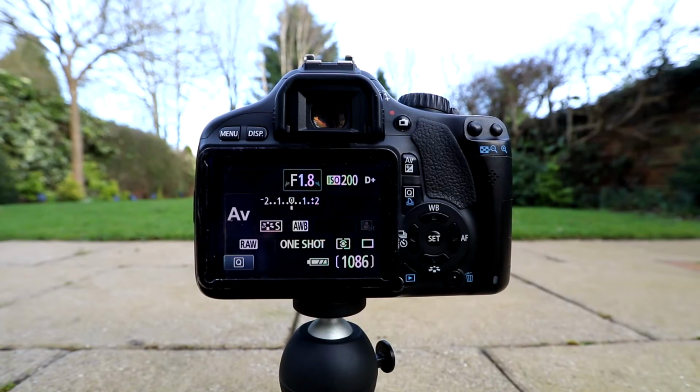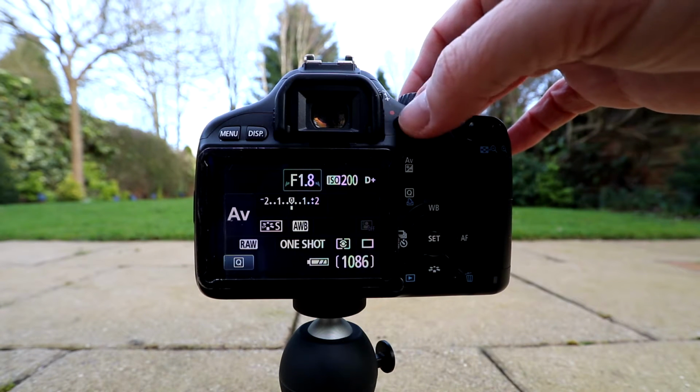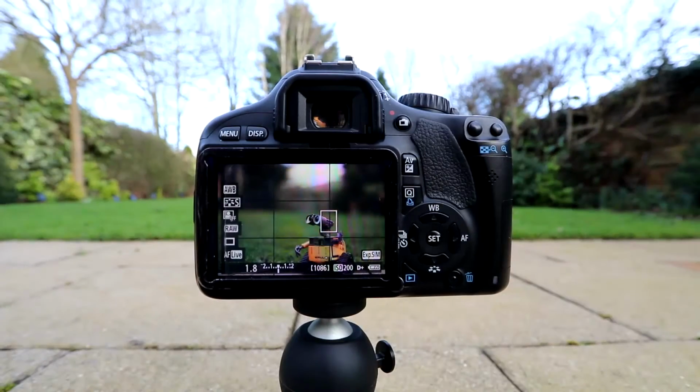But just for the purposes of this video, to make things easier, I'm going to also use the display on the back of the camera. And the way I'm going to do that is by putting the camera into what we call live view mode. To get into live view mode, we push this button here, and then we can see what the camera sees by looking at the display on the back of the camera.